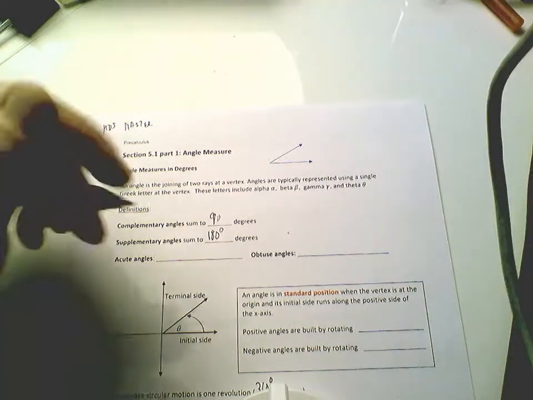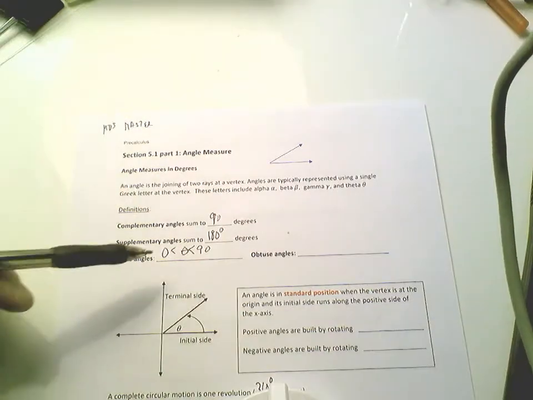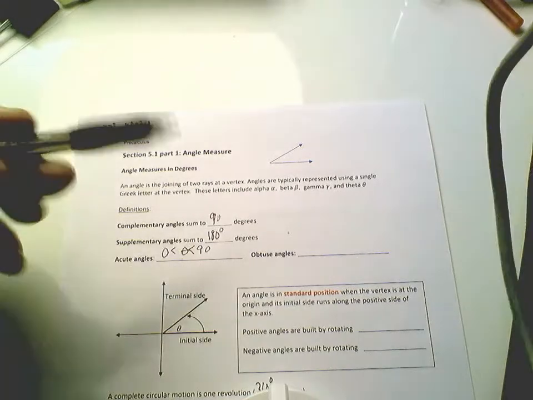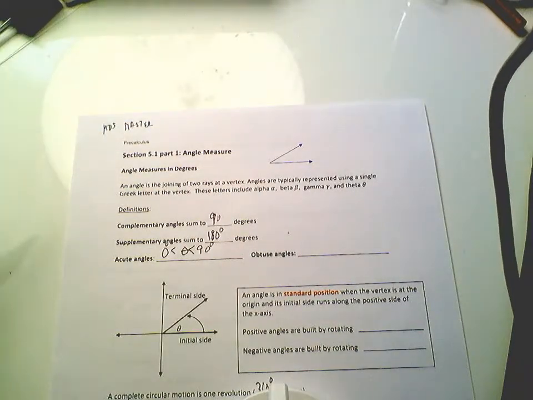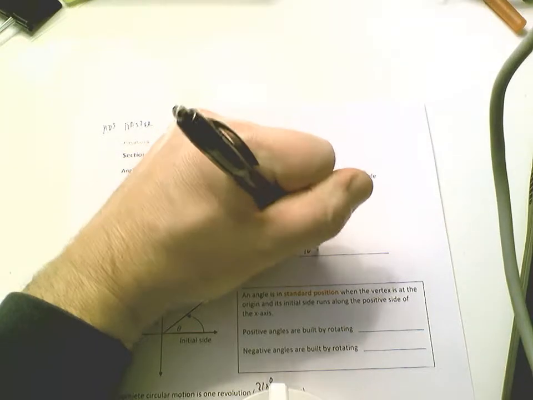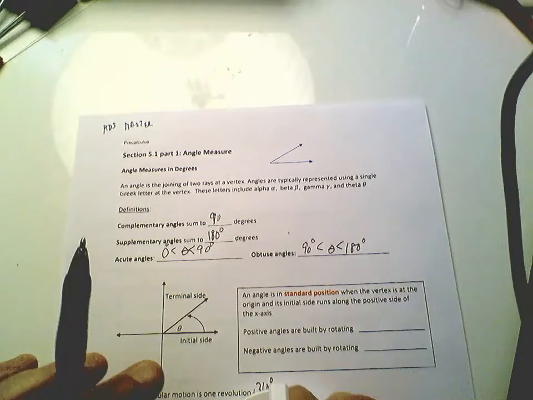An angle is called acute if, and I'm going to do this just so we get used to it, I just put angle theta between 0 and 90. Notice what I just did: I made a degrees mark on each one of these. Degrees is going to be the first unit that we use in this section. Obtuse angles are between 90 degrees and 180 degrees. So that's the basics of some facts with angles.